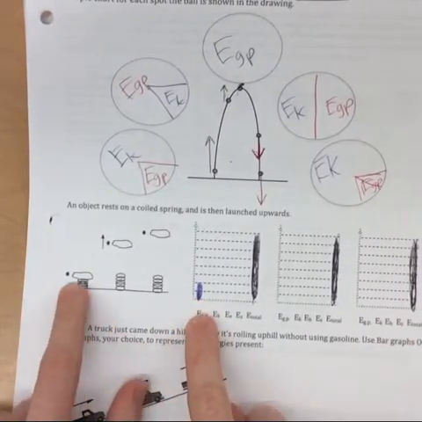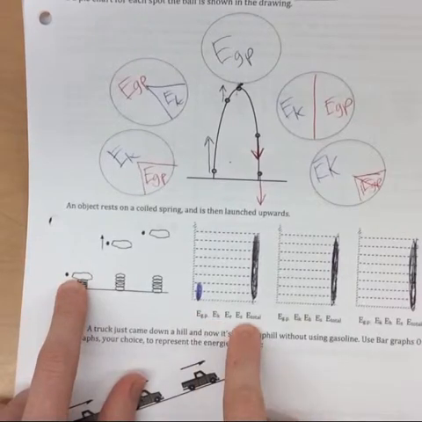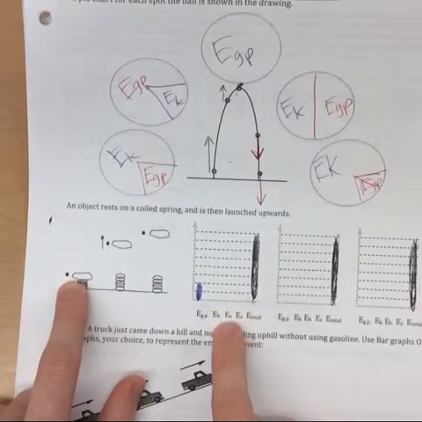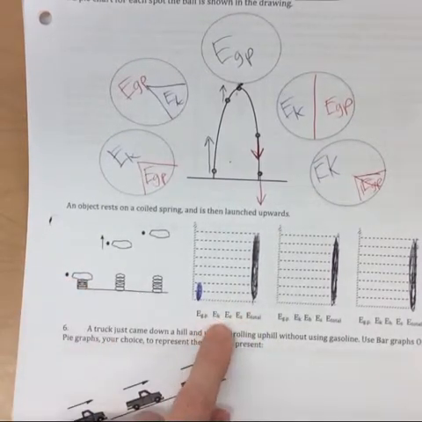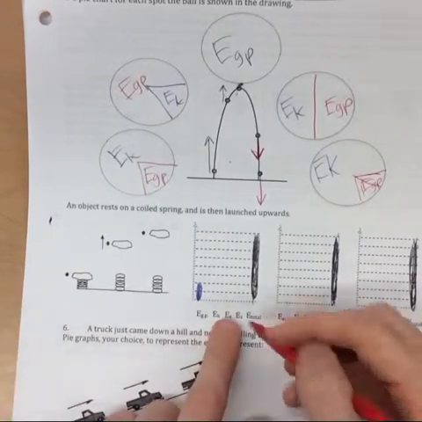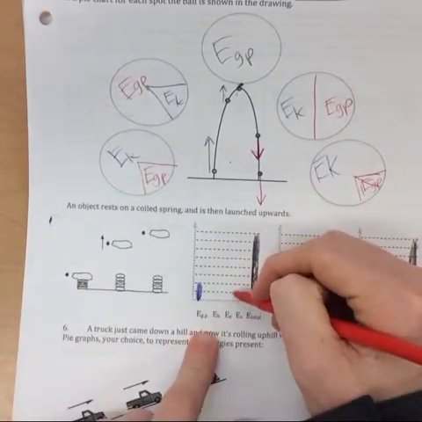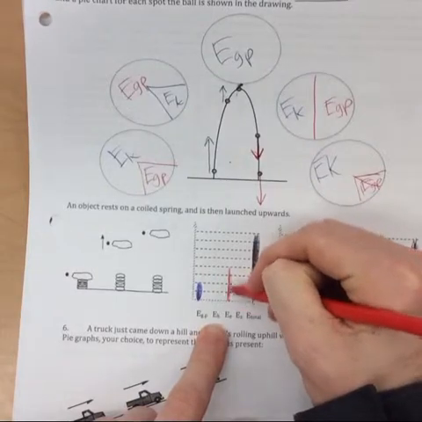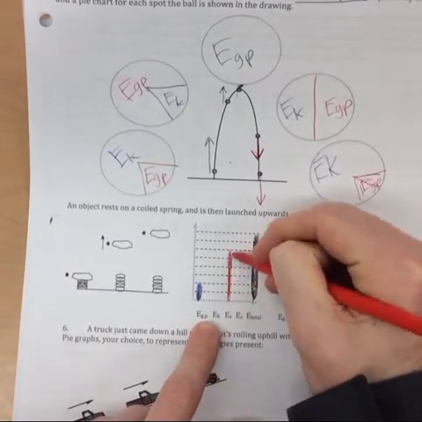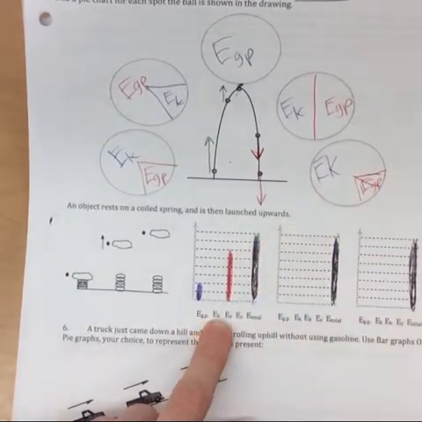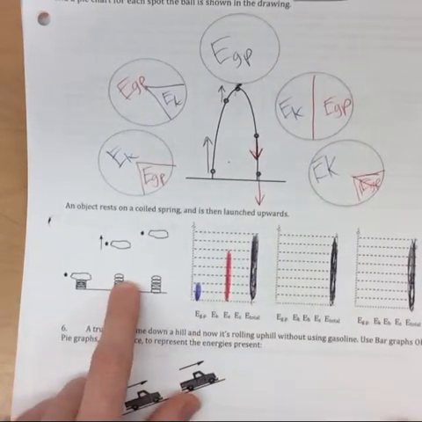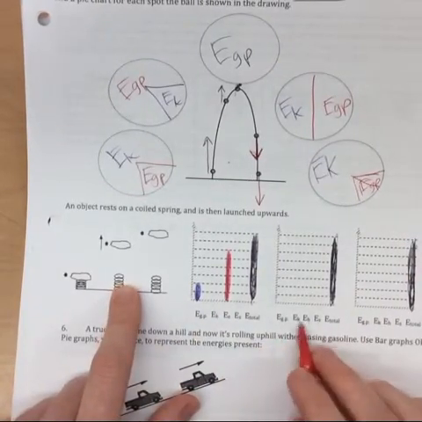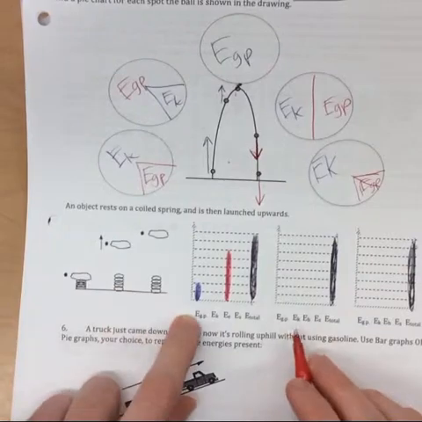So what's the rest of my energy? It has no kinetic, it hasn't made any sound, but this E elastic is this new one that we've talked about just a little bit, but it's whenever there's elasticity in a spring. So how much must there be? Well, it has to add up to 8, so 6 of it must be E elastic. And then it bounces off the spring. No more E elastic, right? I didn't even put it down here.